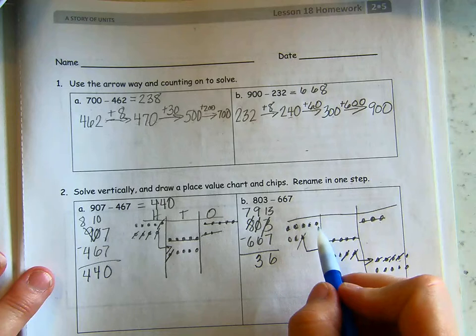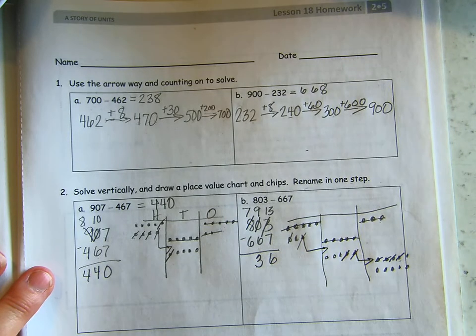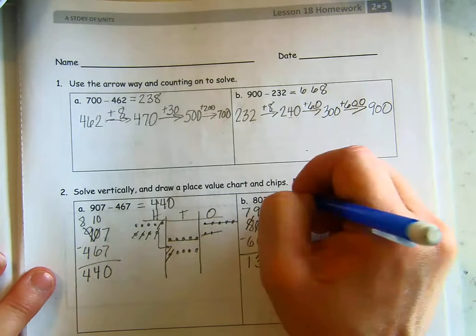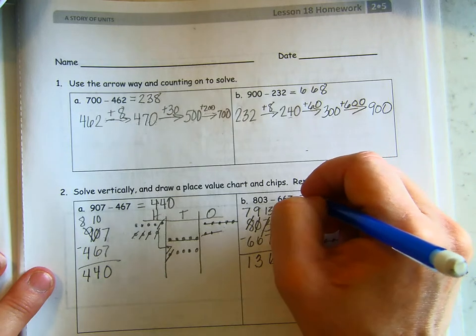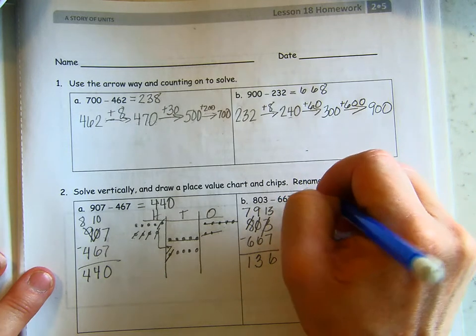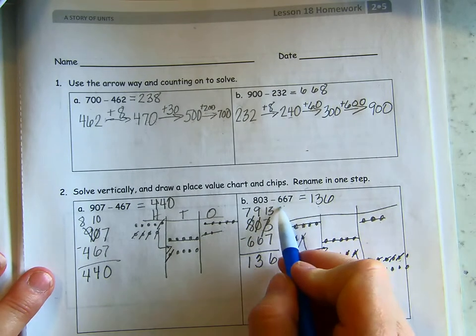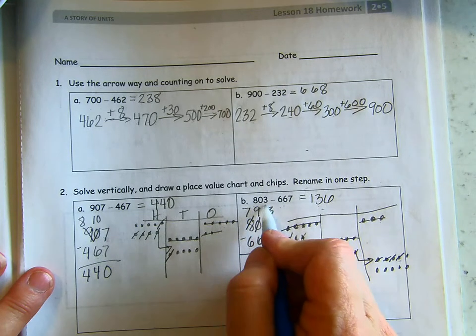I have 7. I'm going to take away 6. So 5 and 1 more leaves just 100 left. 803 minus 667 equals 136. If I add the two parts, 667 and 136 together, I will get 803.